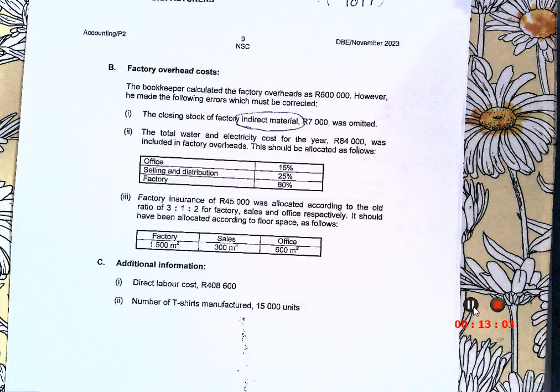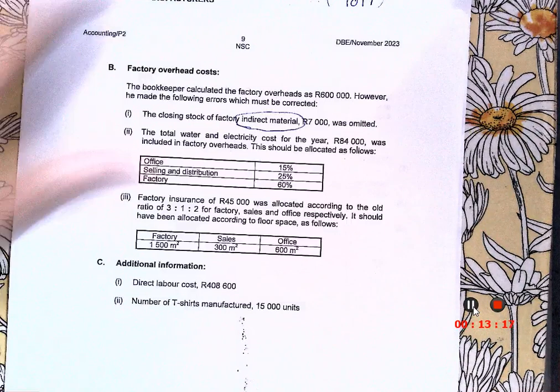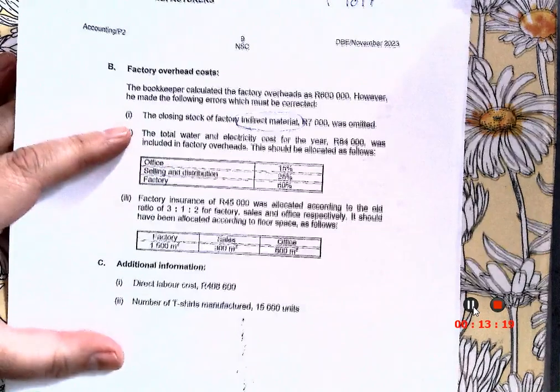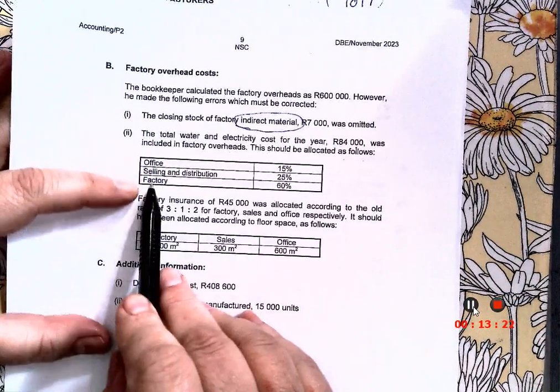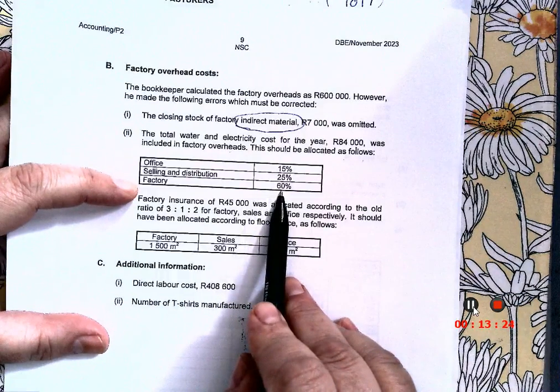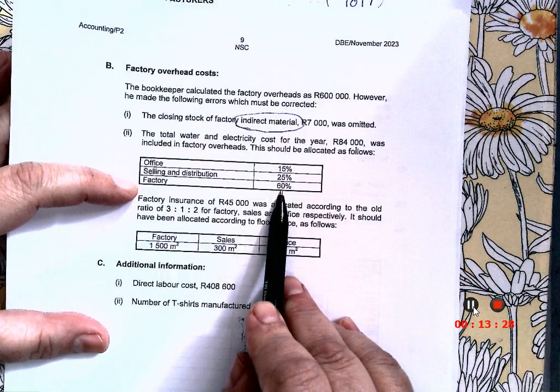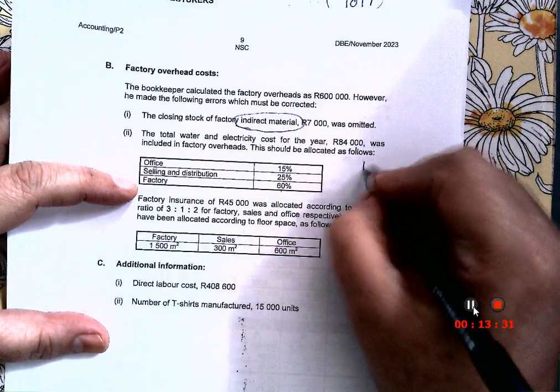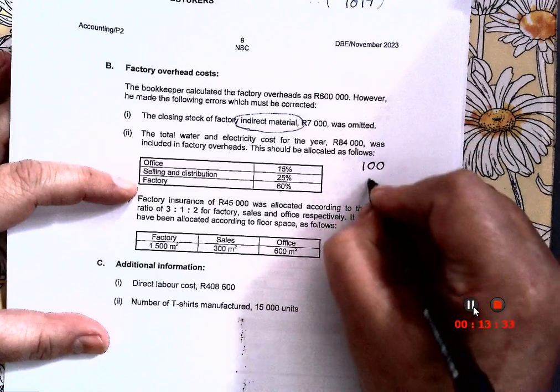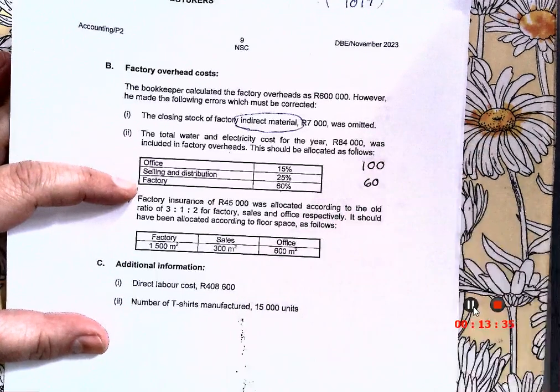So now what did we do? We took that whole account that we received from the municipality and we showed it as an expense for factory overheads. We don't want to do that because it's pushing up the cost of production. Okay, so now what was supposed to happen? We were supposed to say the factory is only 60%. So now let's quickly think. We showed 100%. We're supposed to show only 60%.